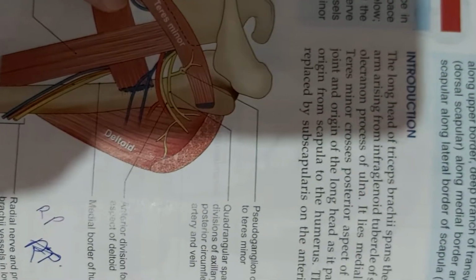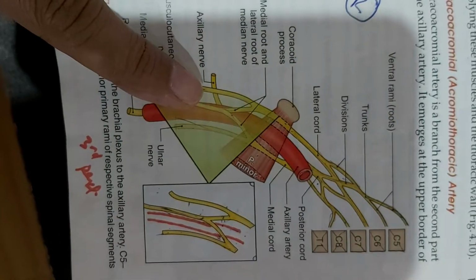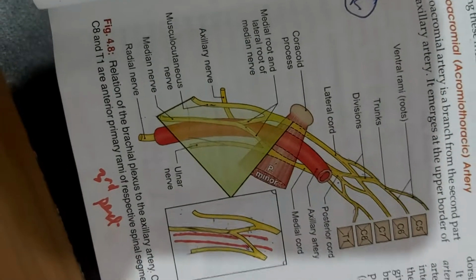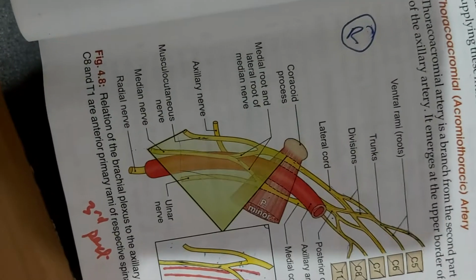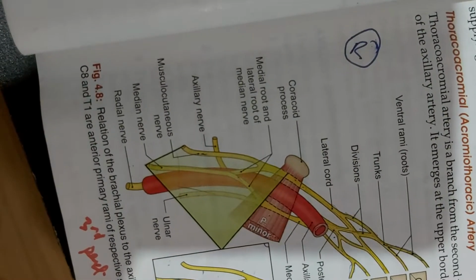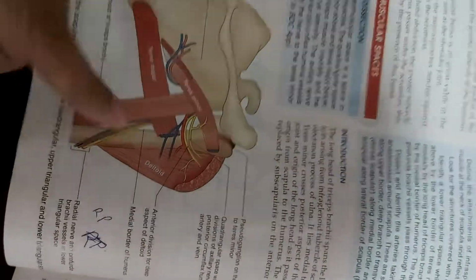In the lower part of the axilla, the nerve runs downward behind the third part of the axillary artery. At this place, the nerve leaves the axilla by winding round the lower border of subscapularis in close relation to the lowest part of the capsule of the shoulder joint, where it gives a branch to the capsule of the joint and enters the quadrangular space. The nerve then passes backward through the quadrangular space. I will show a diagram also of where it winds round, like this. It winds round like this, and it enters the quadrangular space.